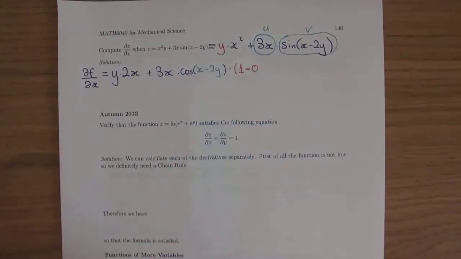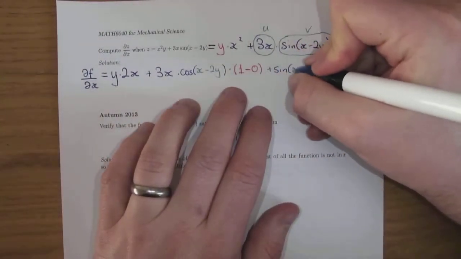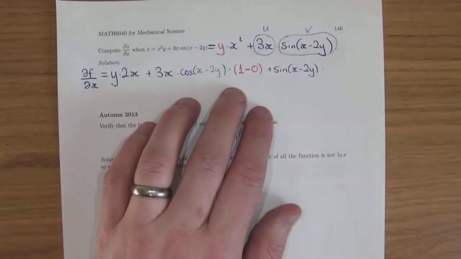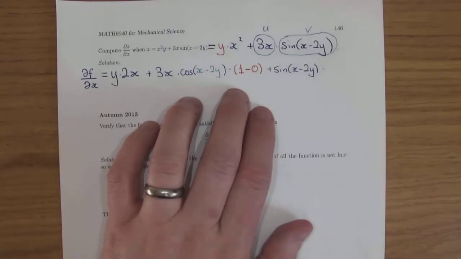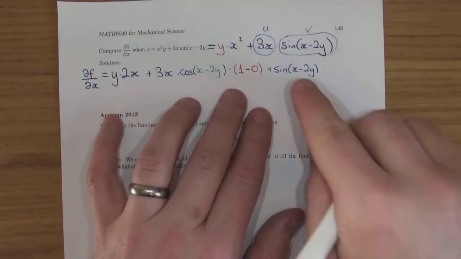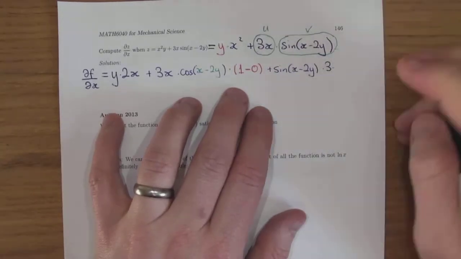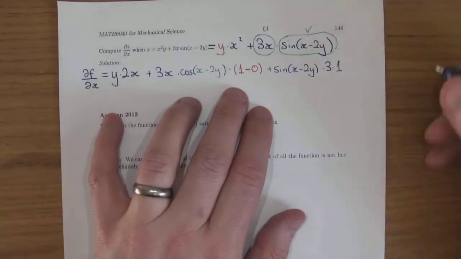So that is the first thing by the derivative of the second thing, plus the second thing, which is sine of x minus 2y, times the derivative of the first thing, the derivative of 3x. It's easy to write down that the derivative of 3x is 3, but let's keep it going. If we have a constant times a function, let's fix the constant, and then differentiate the function. The derivative of x with respect to x is 1.